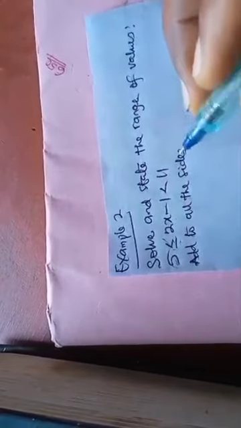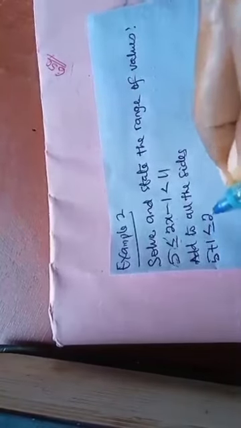At this point what we do is we add 1 to all the sides, which is 5 plus 1 less than or equal to 2x minus 1 plus 1 less than 11 plus 1. 5 plus 1 is 6, less than or equal to, now 2x minus 1 plus 1 is 2x, that one goes away, less than 11 plus 1 is 12.